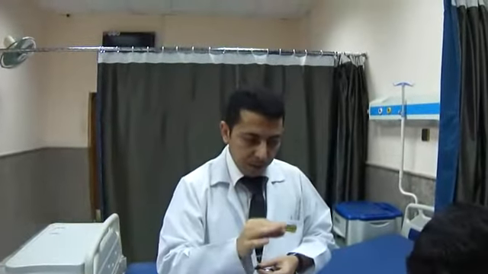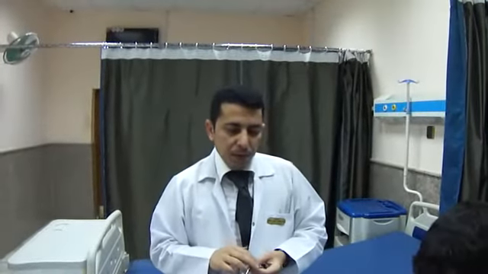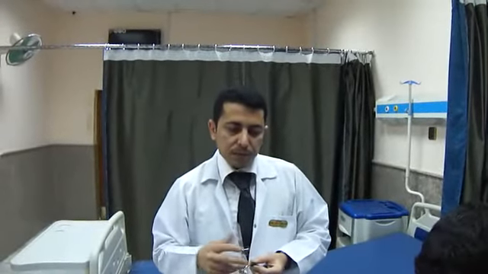So we comment on the murmur. First of all, area of maximum intensity, where the murmur is maximally intense, being very loud, and character of the murmur, grade of the murmur, radiation of the murmur. And sometimes for postgraduate students, the examination committee asks about the relationship of the murmur to respiration and to certain maneuvers.